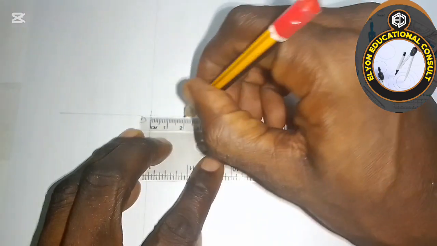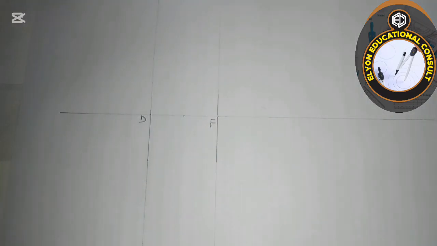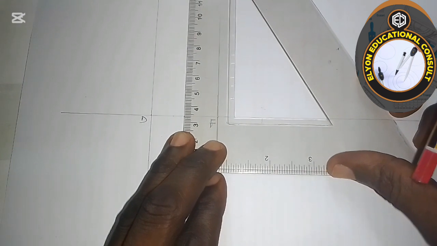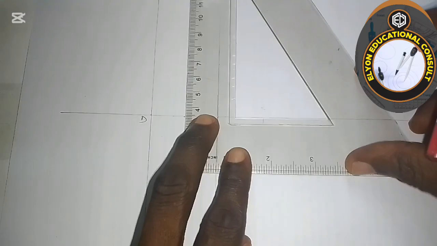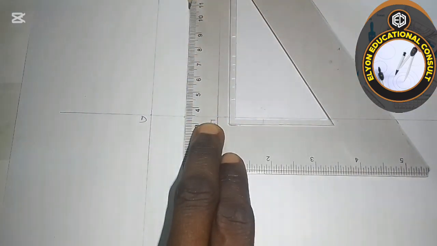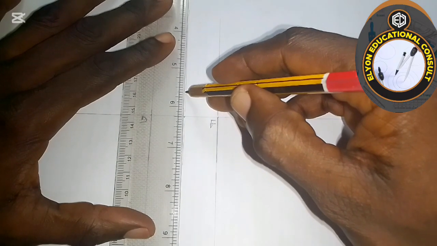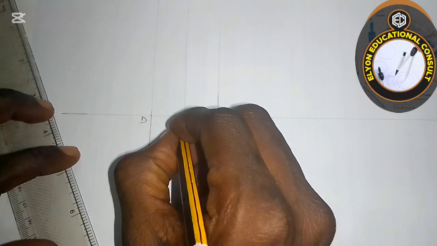Whatever you are given, you just divide it by 2. From that point, I'm going to draw a vertical line, which is my vertex. Let's call this V.